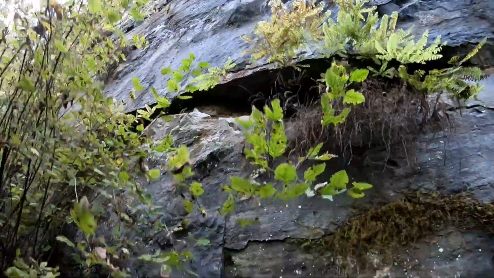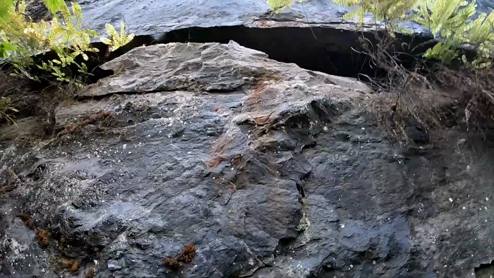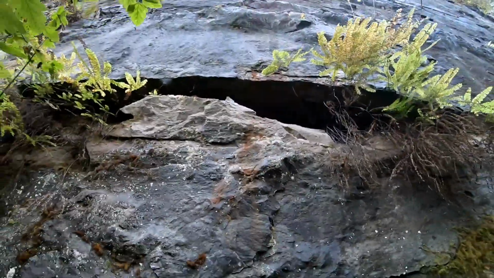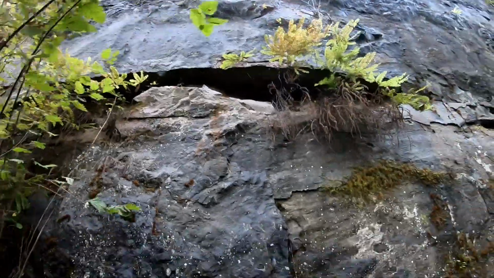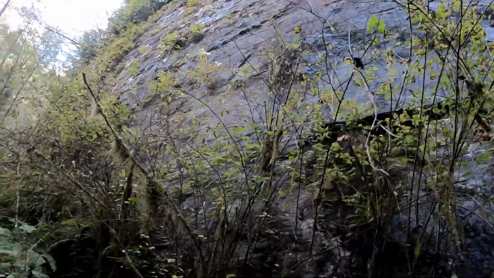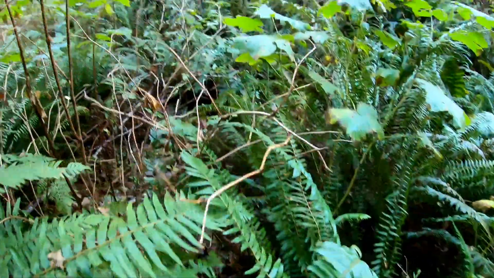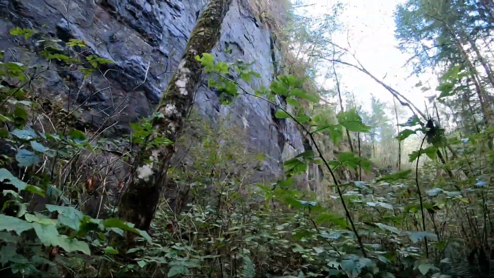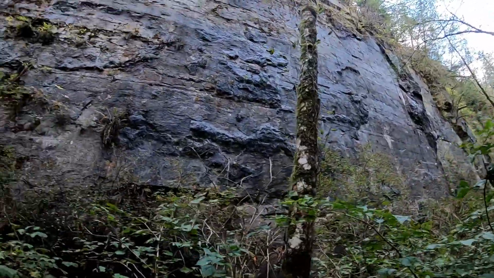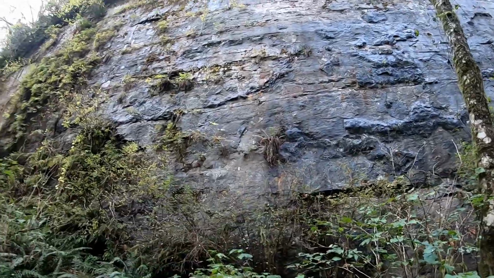Here we got rust. Right there. So that's blood. Or it's got iron in it, which would be blood. Lots of iron in your blood. Alright, I'm gonna get back away from this a ways. Isn't that something? There's more of that gooey stuff stuck to the side of there.